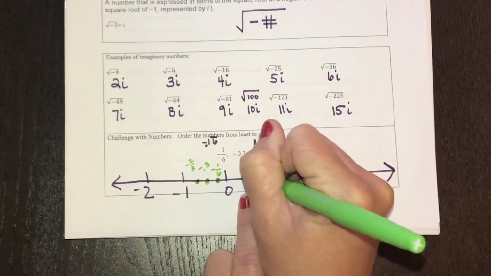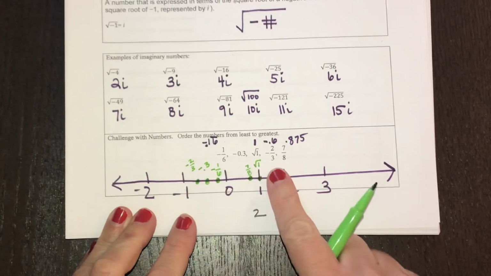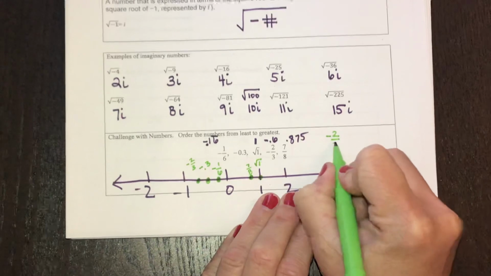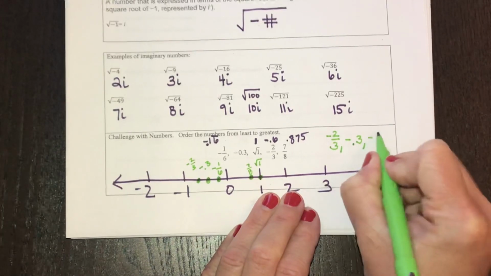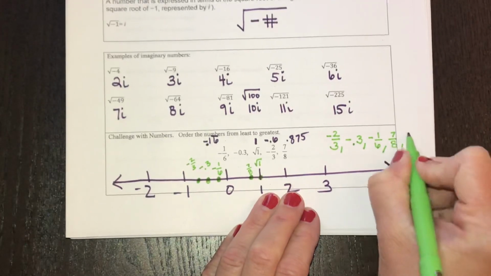That was 7/8. And now what I can do is see in order from least to greatest, it should go negative 2/3, then negative 0.3, then negative 1/6, then positive 7/8, and then 1.